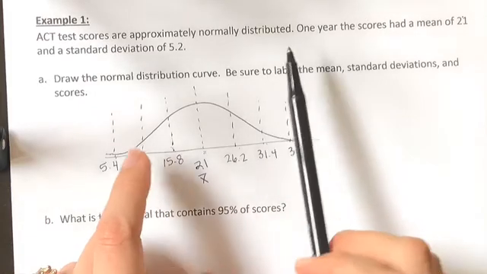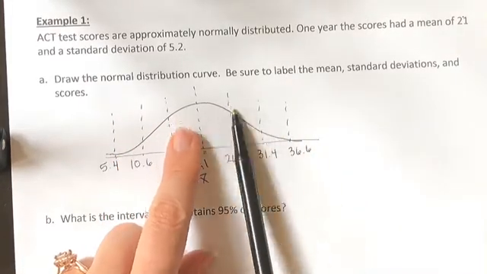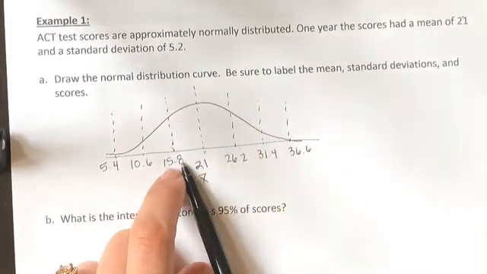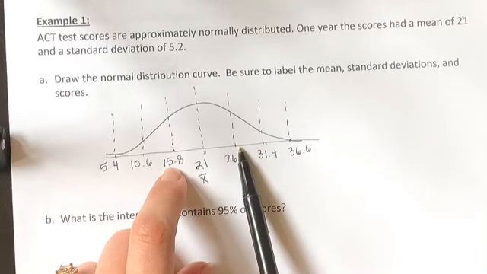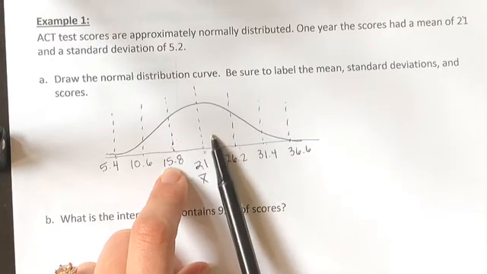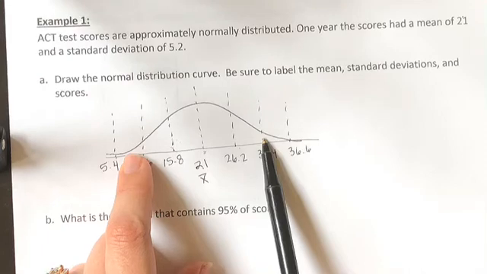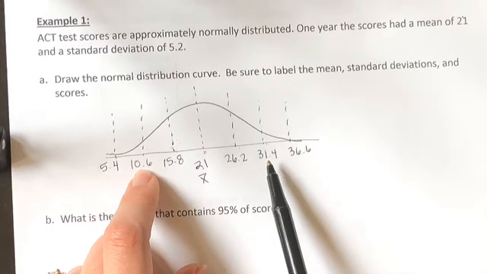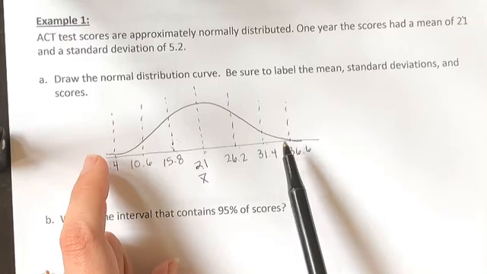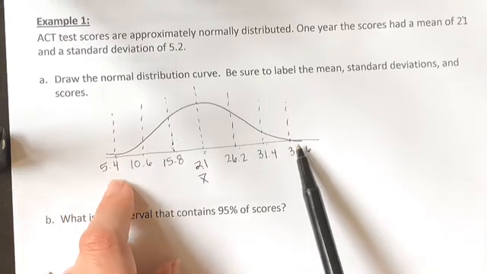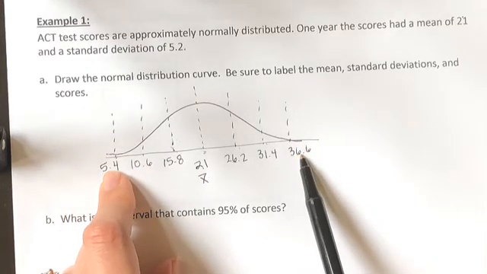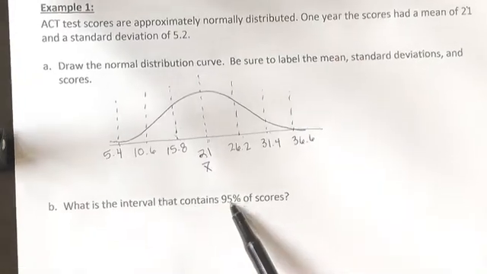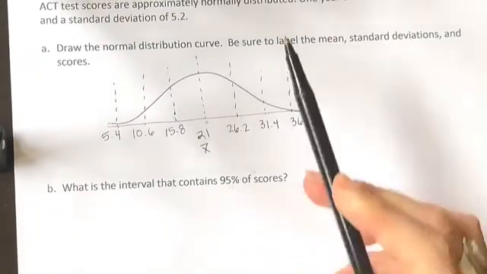So if we talk about the percentages again, 68% of students would have fallen between a 15.8 and a 26.2 on the ACT. And then if we go one more to each side out, so now we're 2 to the left, 2 to the right, 95% of students will fall between a 10.6 and a 31.4, and then 99.7 would fall between a 5.4 and a 36.6. So they're saying, what is the interval that contains 95% of the scores?